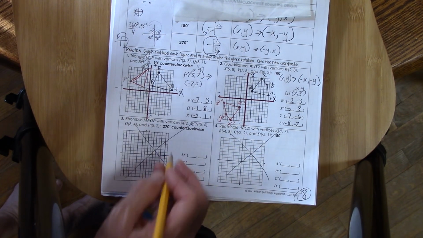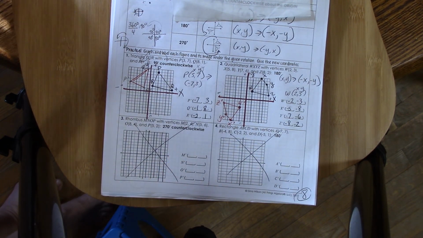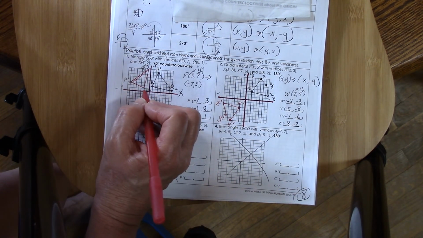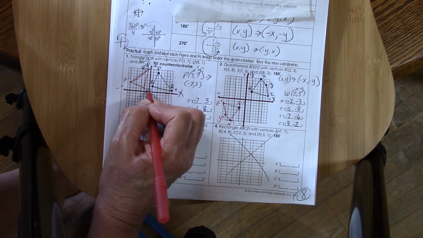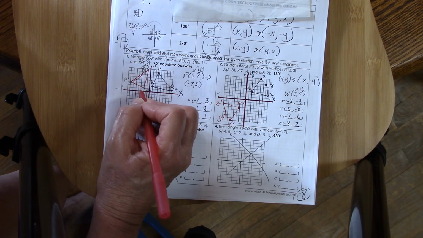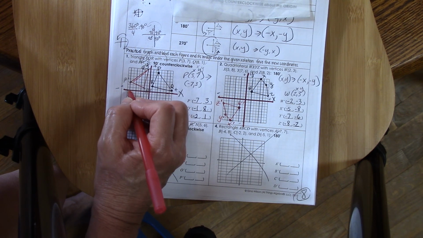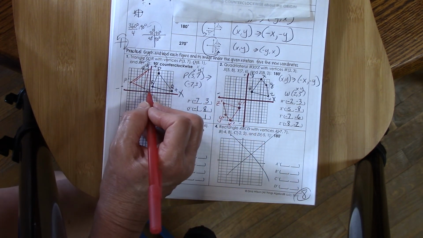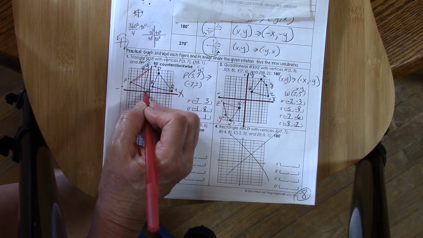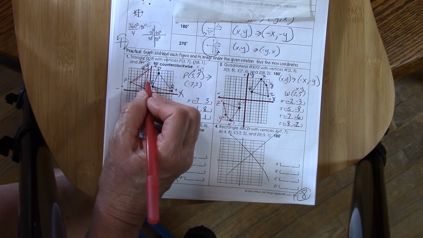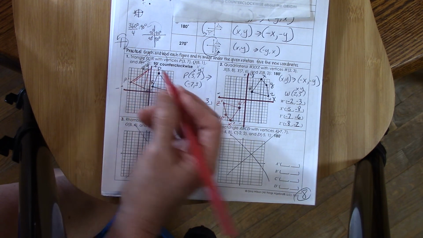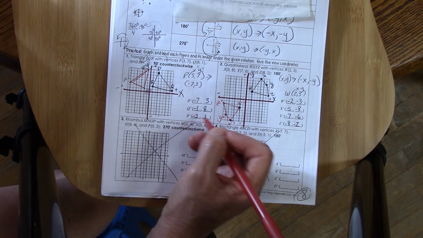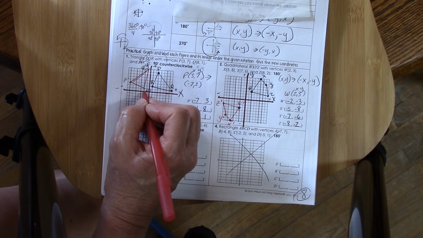Well, over here they ask me for the coordinates. If I'm looking for the coordinates, all I have to do is read them off the chart. Where is P prime? It's at -1, 2, 3, 4, 5, 6, 7, positive 3. Negative 7, positive 3. Where's Q prime? It's at negative 1, 1, 2, 3, 4, 5, 6, 7, 8. Negative 1, 8. Where's R prime? It's at negative 2, 1.